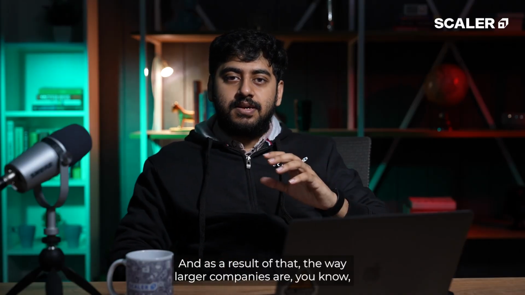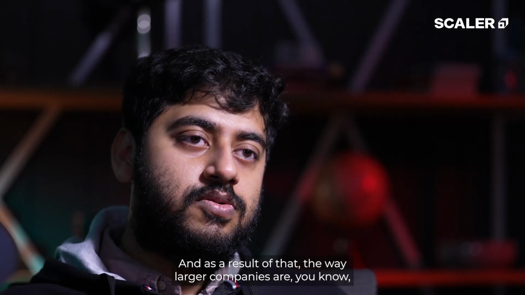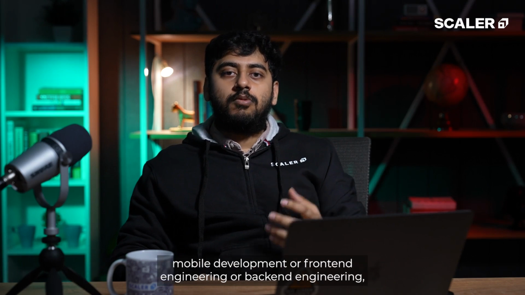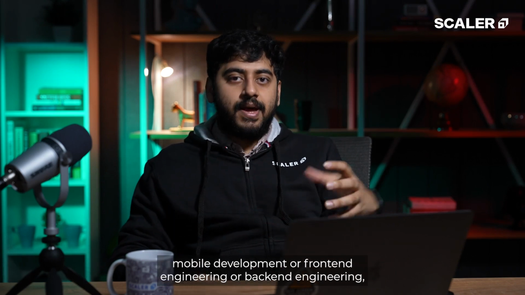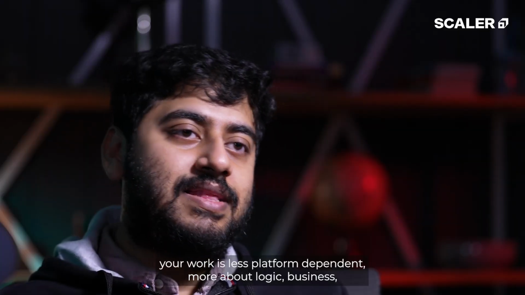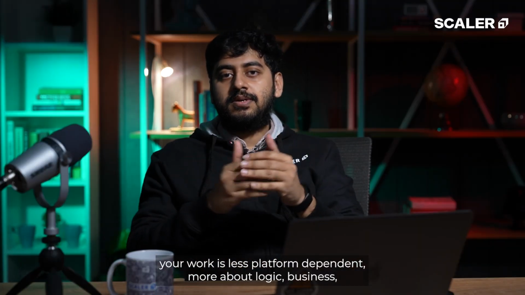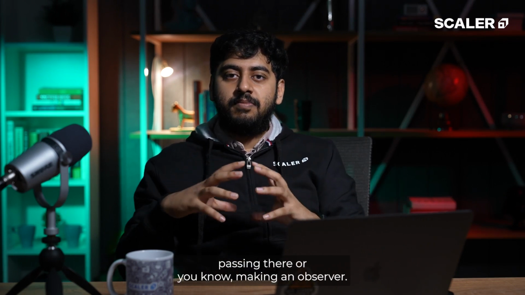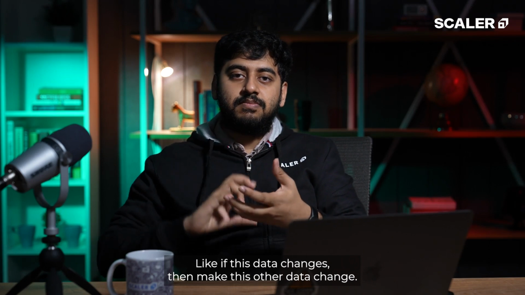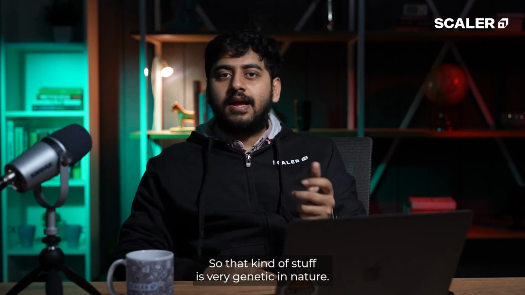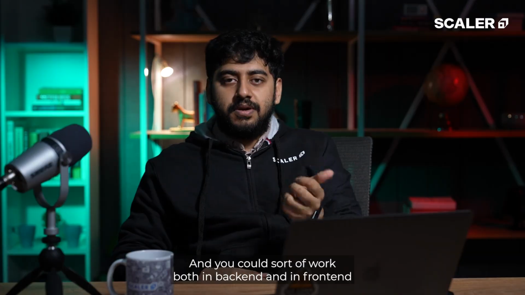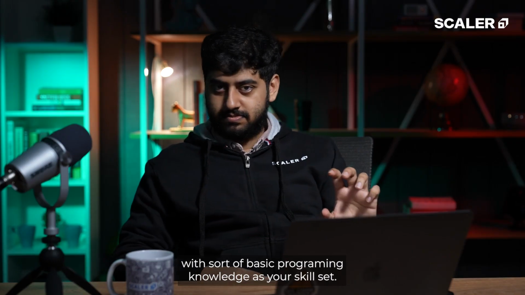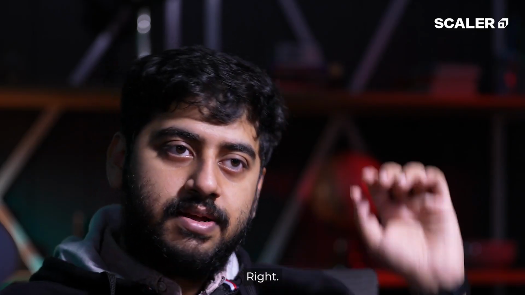As a result of the way teams are orchestrated in larger companies, as an SDE1, even if you're put to work on mobile development or front-end or back-end engineering, your work is less platform dependent and more about business logic processing. Like, okay, data coming from here, passing there, or making an observer, so if this data changes, then make this other data change. That kind of stuff is very generic in nature, and you could work in both back-end and front-end with basic programming knowledge as your skill set.